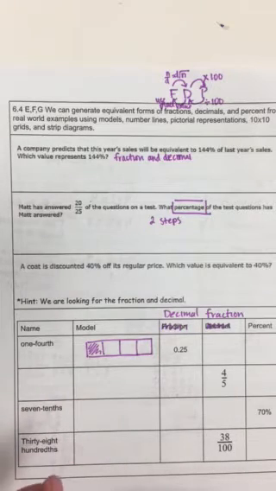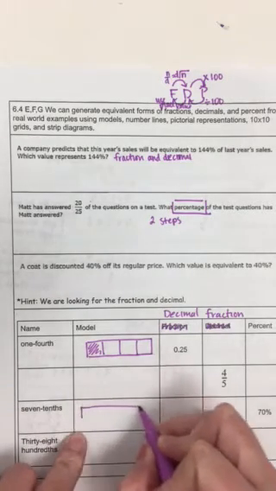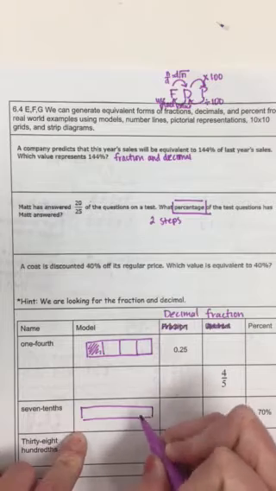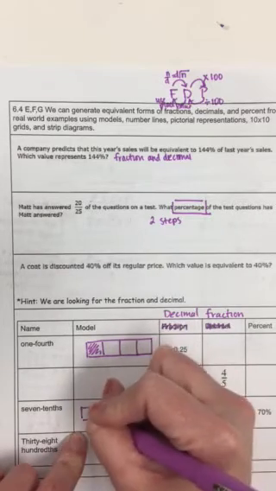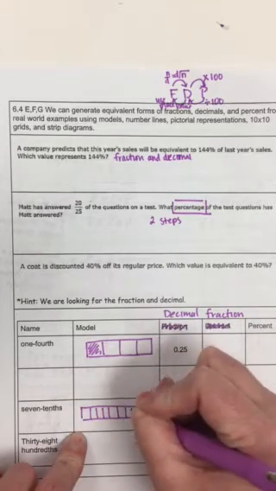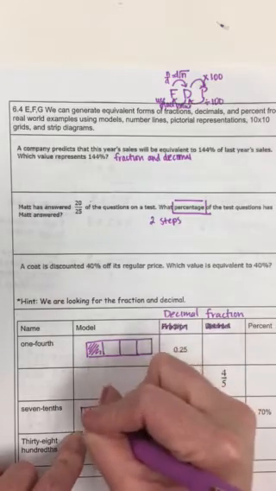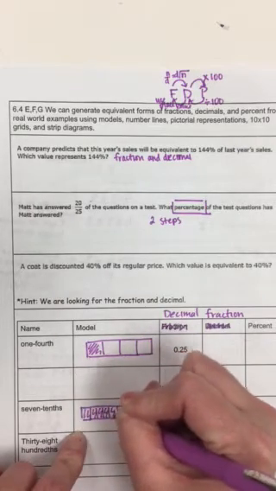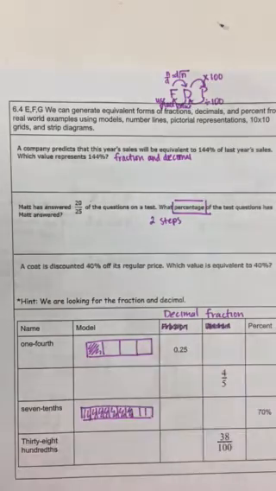7/10 works the same way. If I would get 1 whole, I would split it into 10 pieces and I would shade in, you guessed it, 7 to show 7/10. That's how you model it.